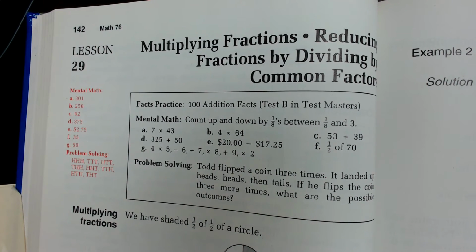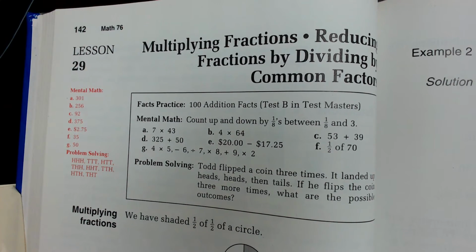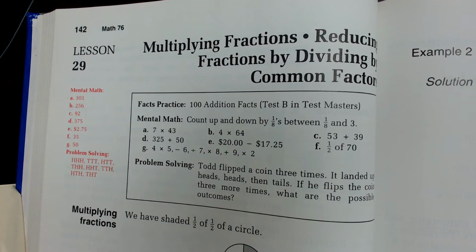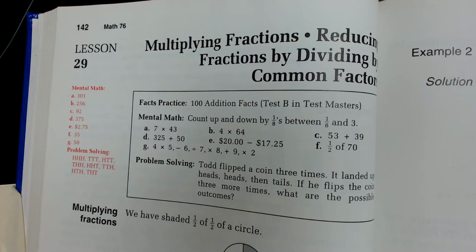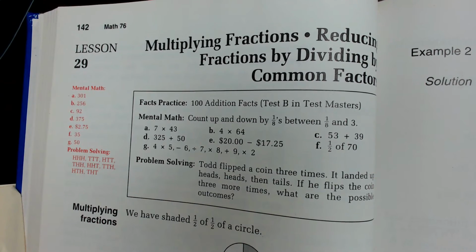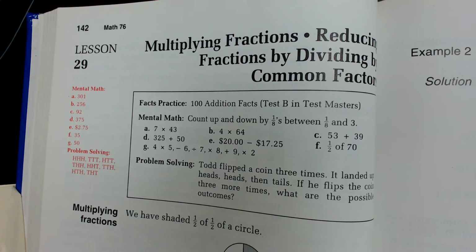Math 76, lesson 29, multiplying fractions, reducing fractions by dividing common factors. Again, if you're looking for the video on lesson 28, see the video on lesson 23. Use of fraction manipulatives is not too difficult, and I don't think I need to make multiple videos just because the size of the fractions change. So lesson 28, same method as lesson 23. You're just using different size shapes or different pieces of circles.